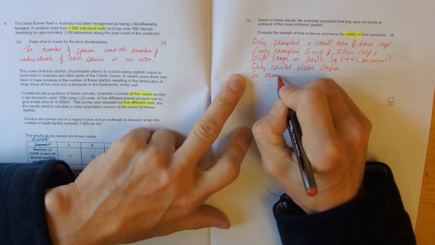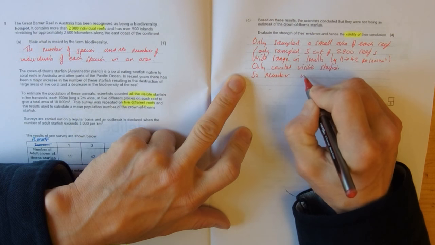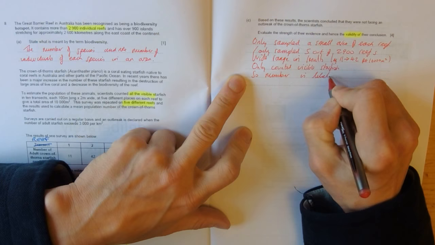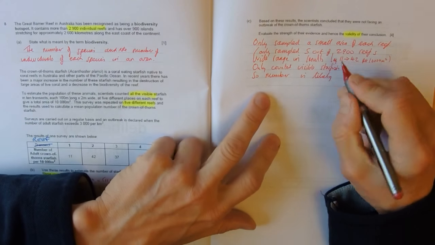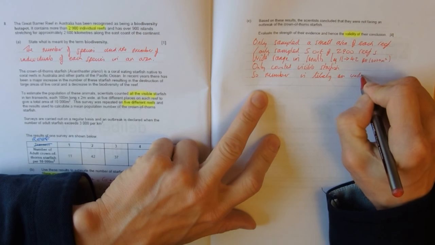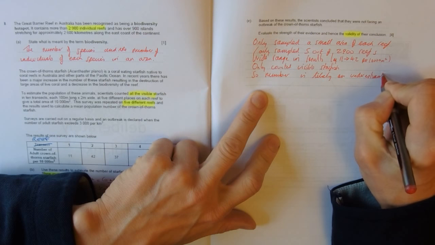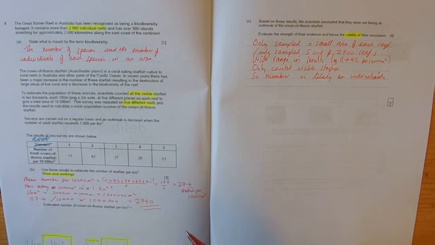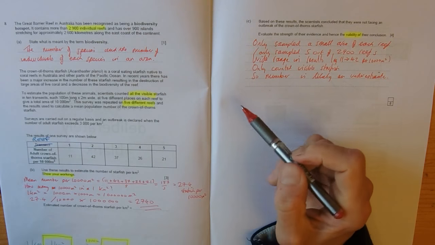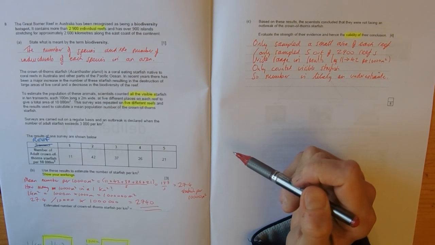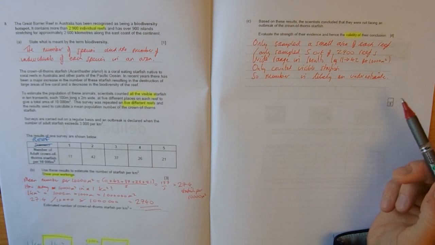So the number that they have is likely to be less than the actual number, so an underestimate. I'm sure if you give them some other valid points, then the marker might have credited those, but those are the ones that the mark scheme suggests.